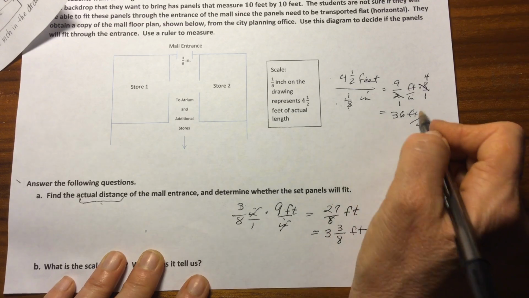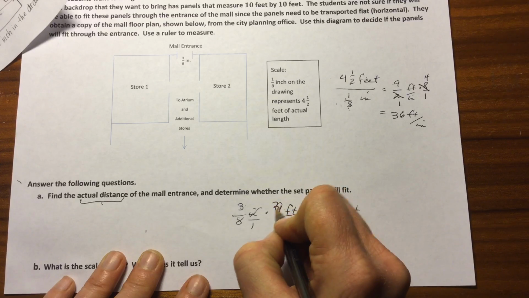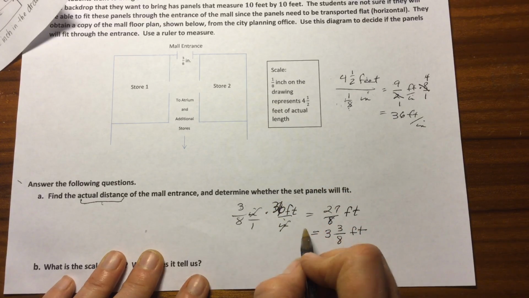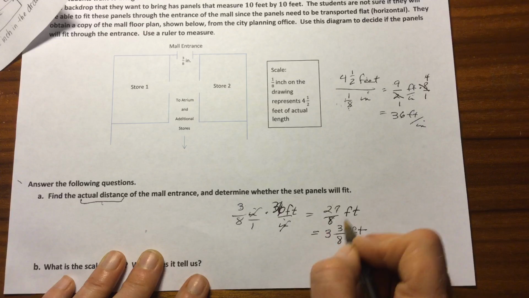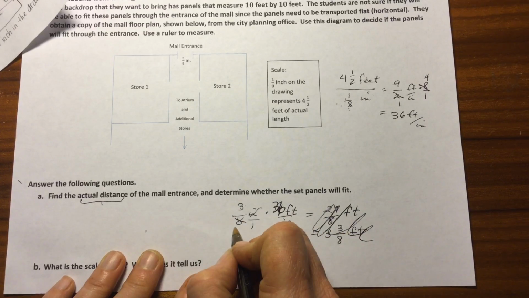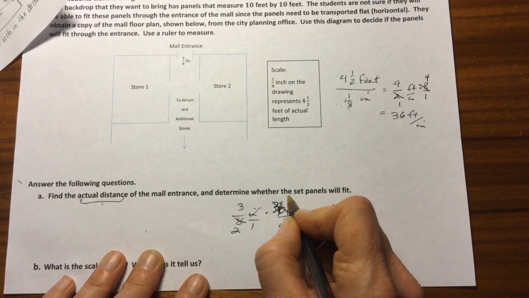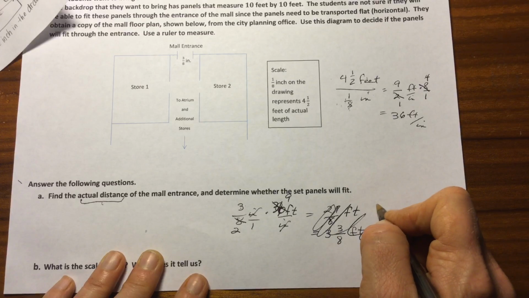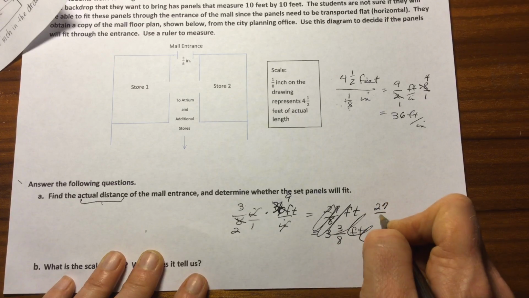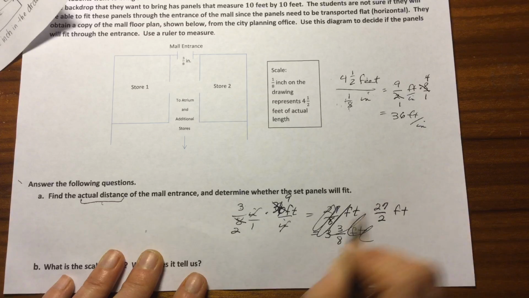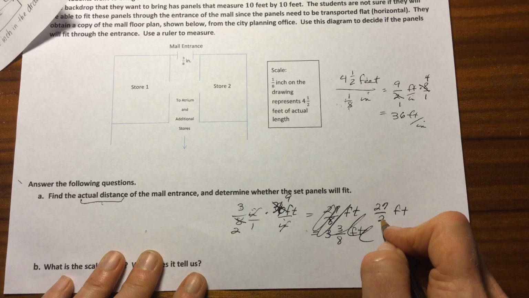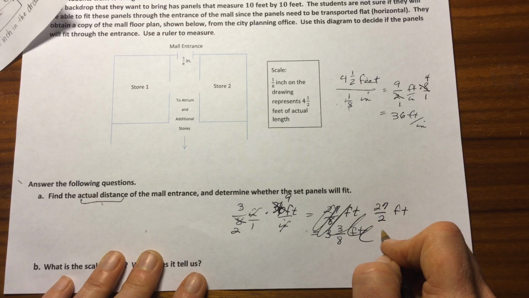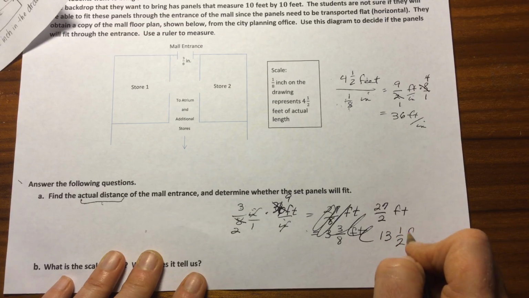Oh, what am I doing here? I'm sorry, I'm multiplying by 36. All right, so if I multiply by 36, I'm sorry, I can actually divide out of 4 here and get 2, divide out of 4 here and get 9. So it's actually 27 over 2 feet. Okay, and those still divide out. So 27 divided by 2 is 13, and then you have a half leftover feet.